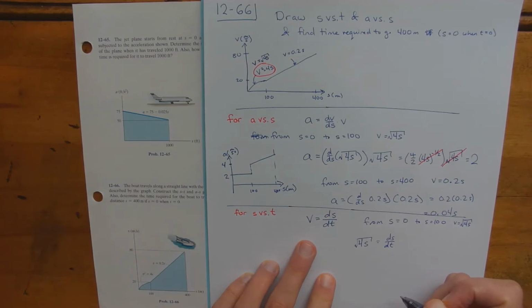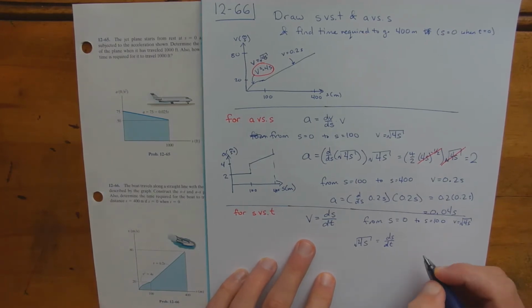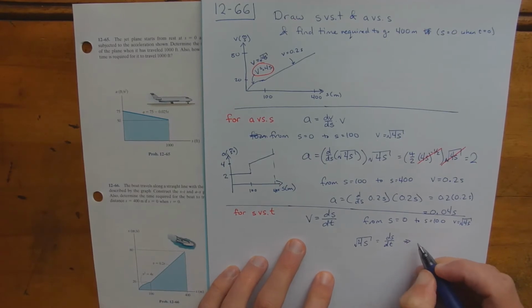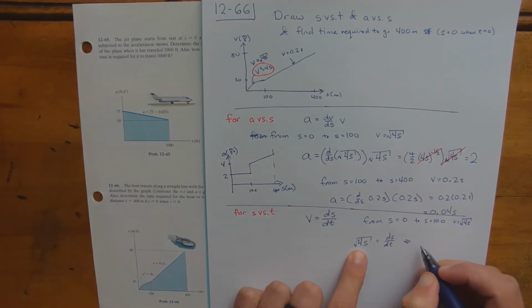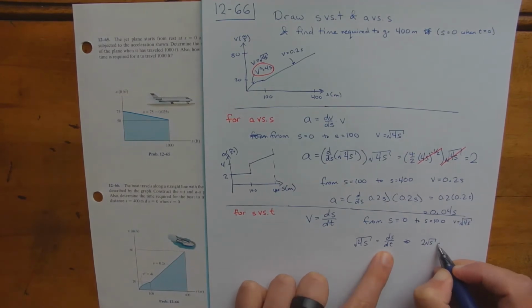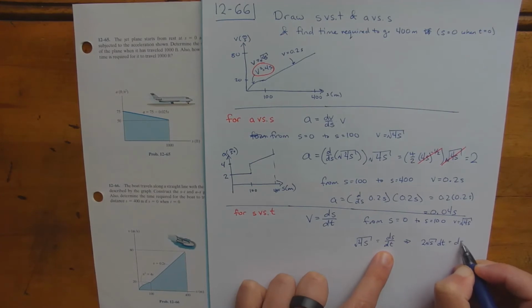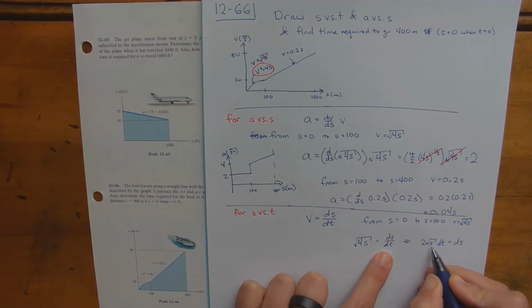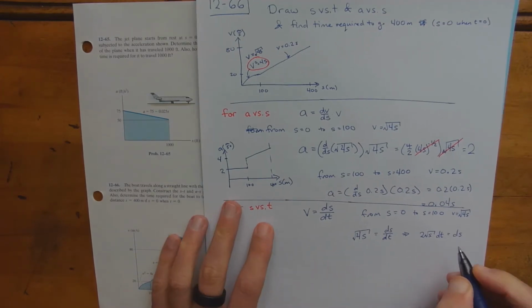So to solve, I need to bring the dt over to the other side. So I have, let's call this 2 times s to the 1/2. No, let's call it just 2 times the square root of s. I can't really integrate this way though because I have s on the left-hand side and ds on the right-hand side, so I'm going to bring the square root of s over to the other side.